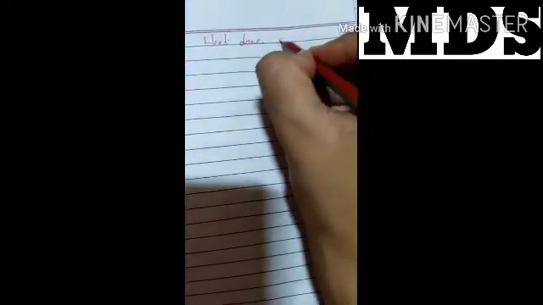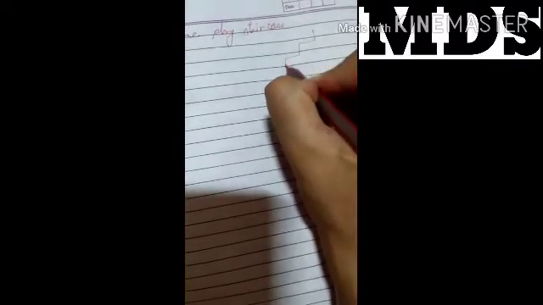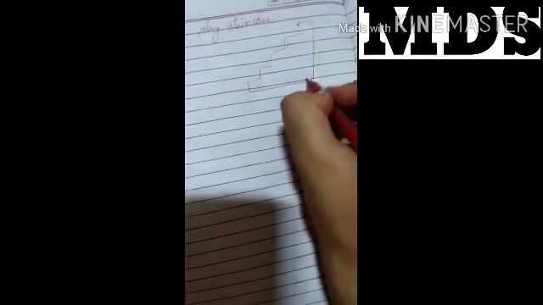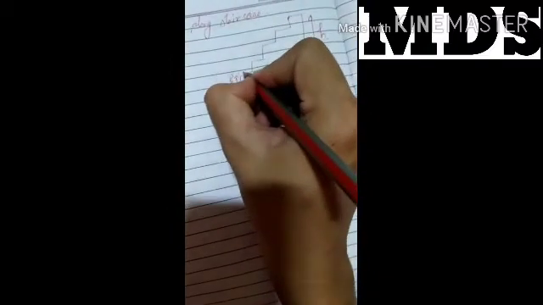Next, second, work done along the staircase. How can we find it? If we take this path, then the amount of work done is as follows. This height is h, each stair height we take as h dash, and this distance is x.